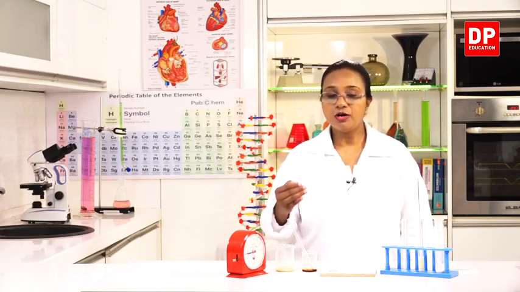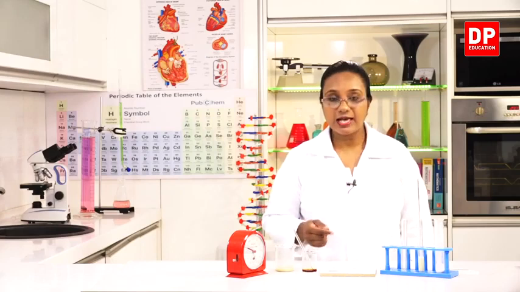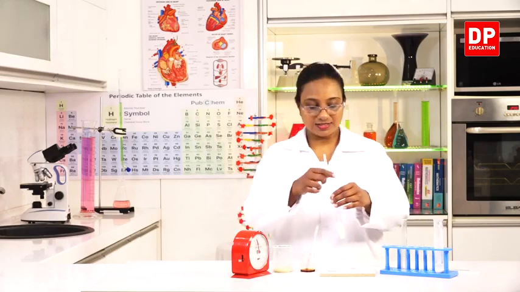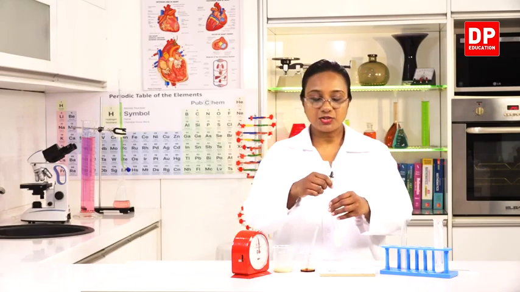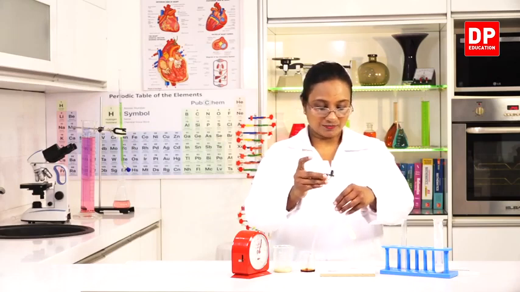So until then, we will have to draw samples from the mixture every 2 minutes and test it with iodine. Now we have waited for 20 minutes. Again, we'll test with another drop of the mixture.